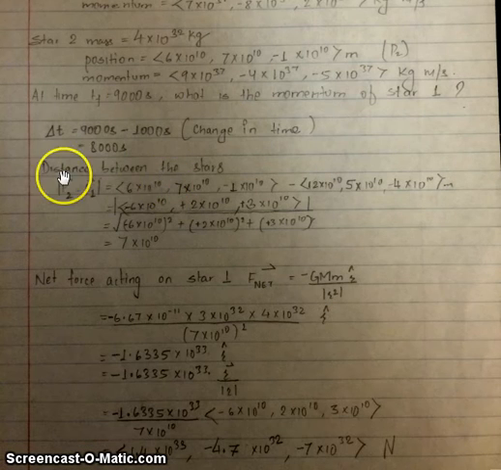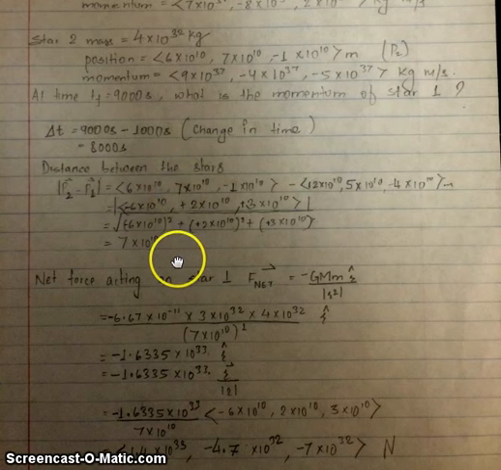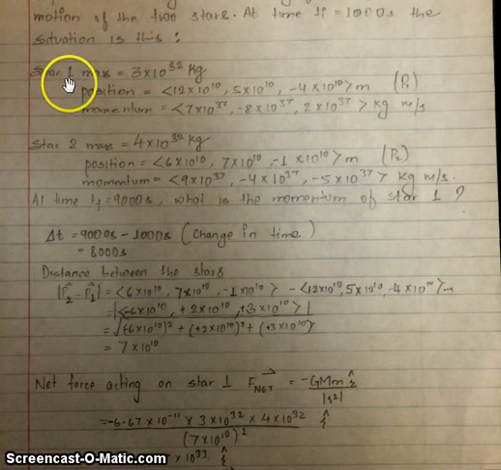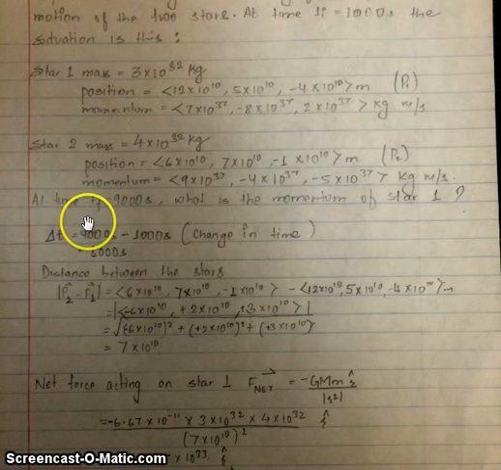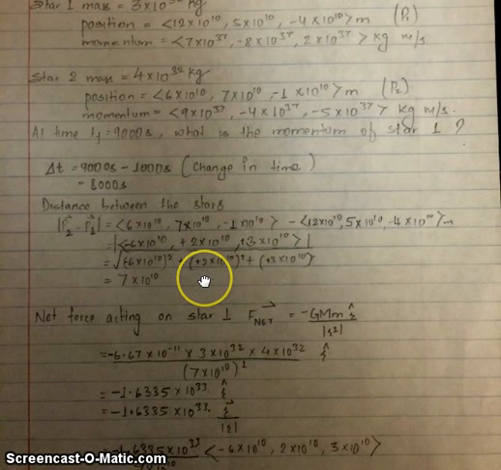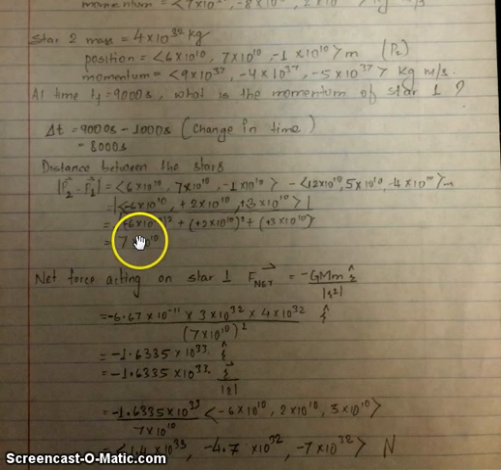Now we need to find the distance between the stars, and the distance can be calculated through the positions. If we subtract one position from the other and then square each of the vector components and take the square root, we get the distance between the stars. After we get the distance, we need to find the net force acting on the star.